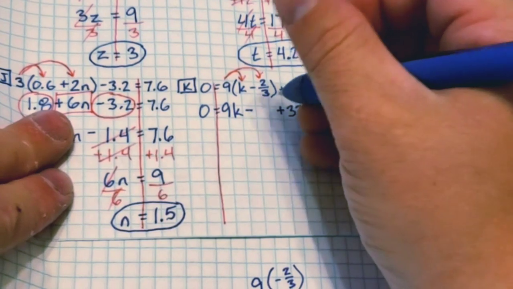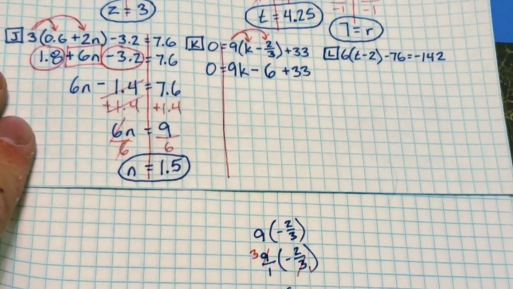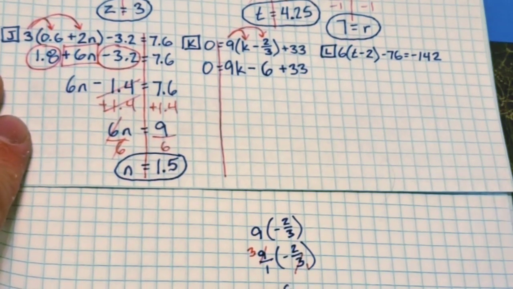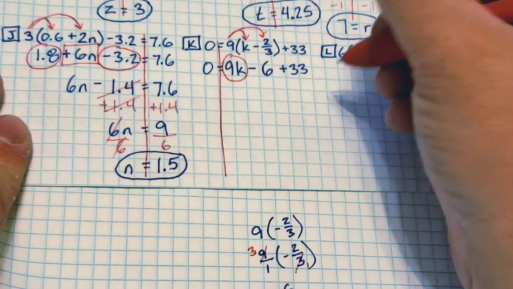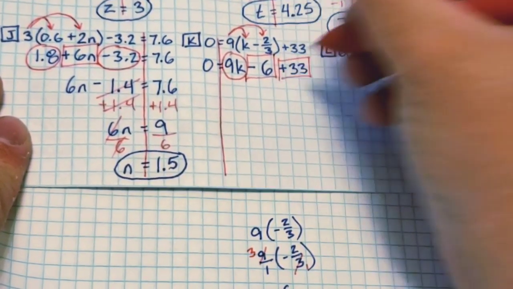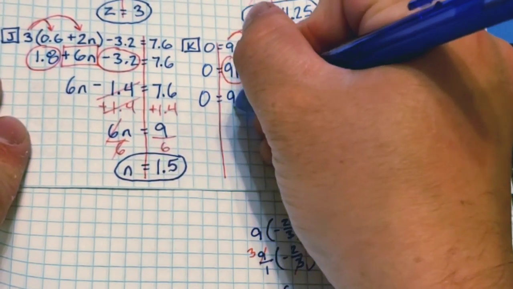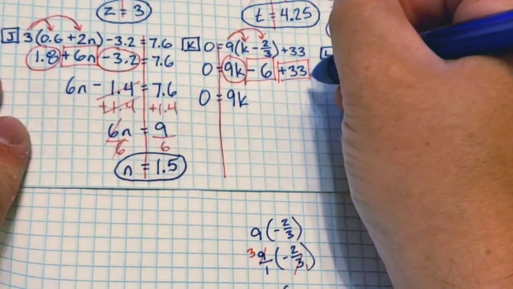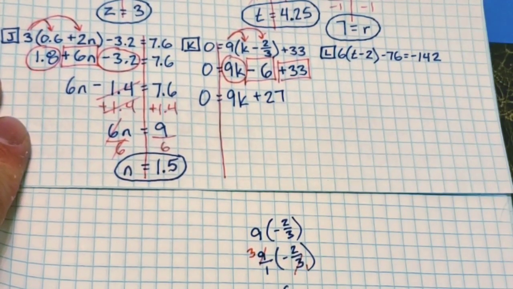So back up here, we're going to plug in a minus 6. Does 9k have any like terms over here? No. What about this negative 6 and this positive 33? They are like terms. So 0 equals 9k plus 27.